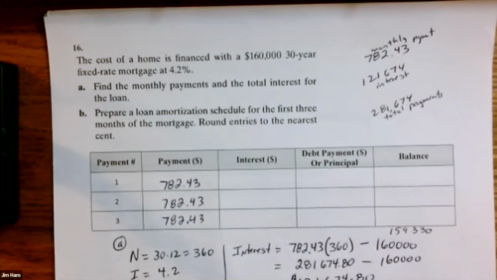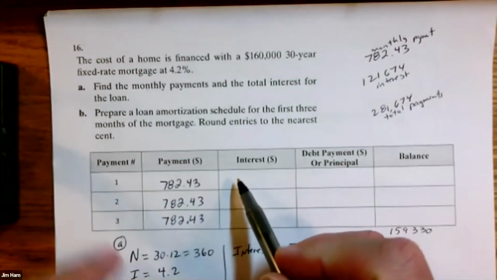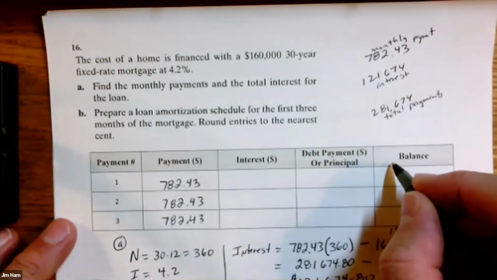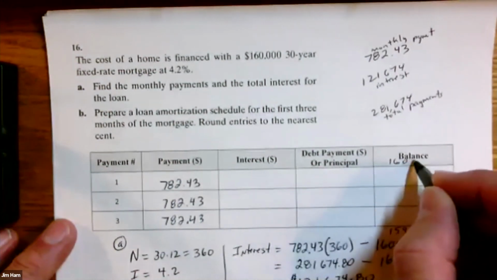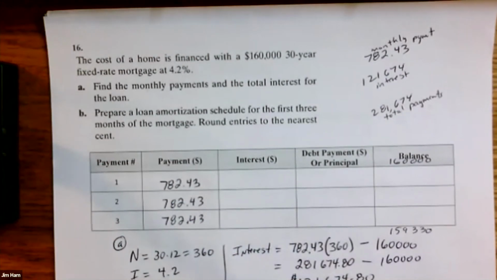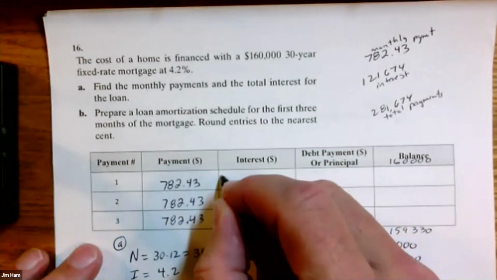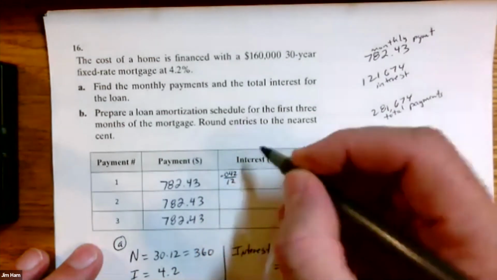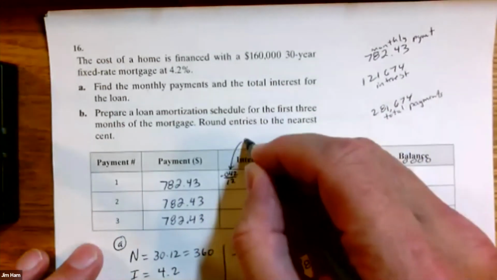All right. And here are some new calculations that you won't use with the TVM solver. So the interest is, the current balance is 160,000. That's how much you owe them. And so they're going to charge you interest each month on that. What are they going to charge you? You take the interest rate, 4%, and divide it by 12. And that gets you the monthly interest rate.